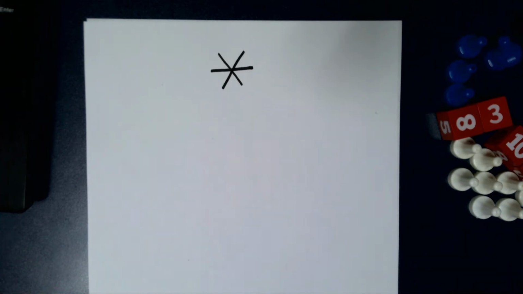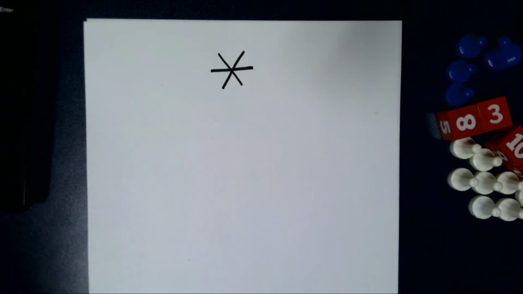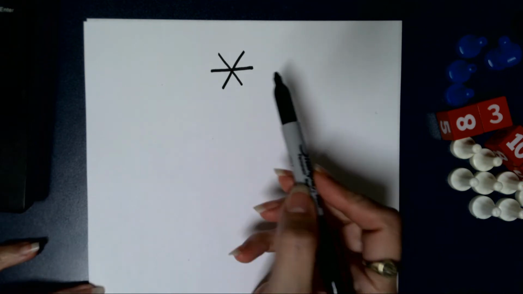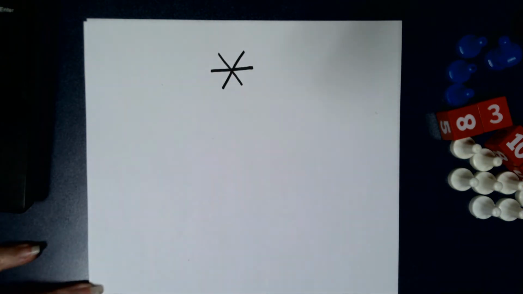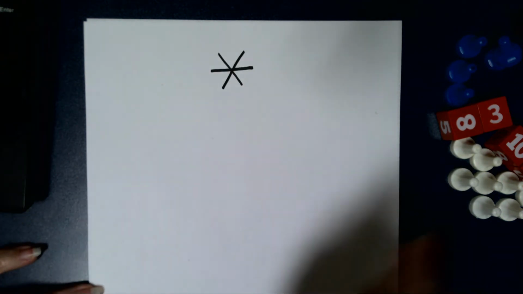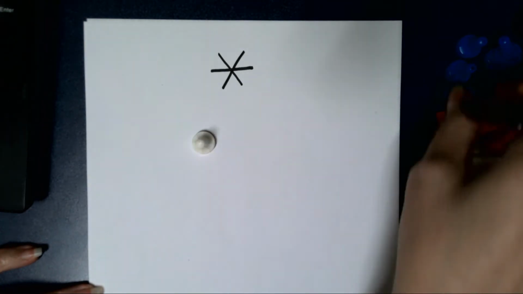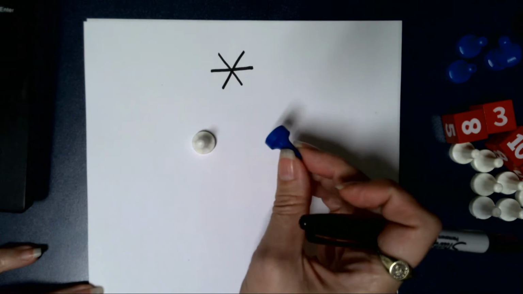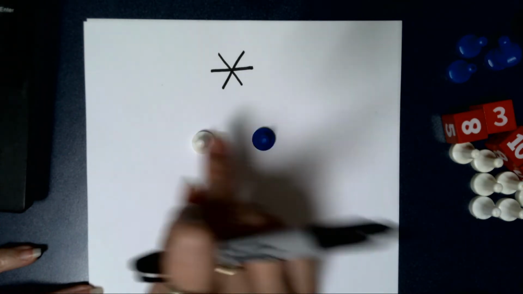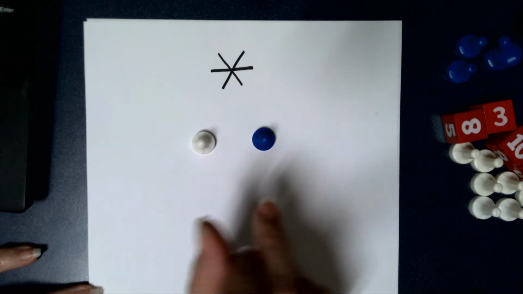This is lesson 15, and we're going to use the same concepts we've been using, but we're going to make them look a little bit different. So here is our star, and we've been working with our star for a while. We know that a star, a white pawn, is the opposite value of a blue pawn. So a star and a pawn are opposite values.